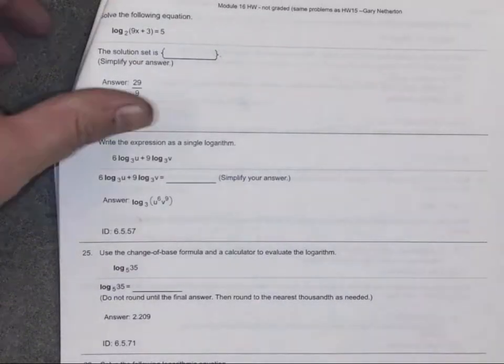Okay, now we're ready for problem 24. So now we're going to do some solving of equations with log functions. Actually, I hope pretty soon you realize that it's really not that difficult. Actually, problem 23. Ready for 23.